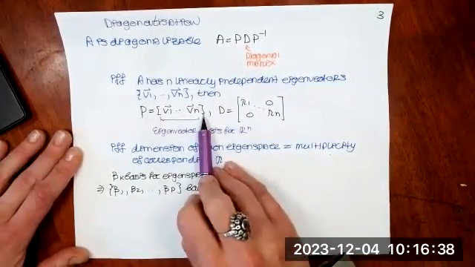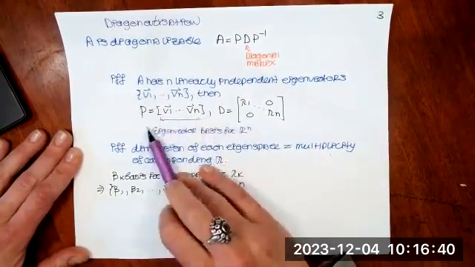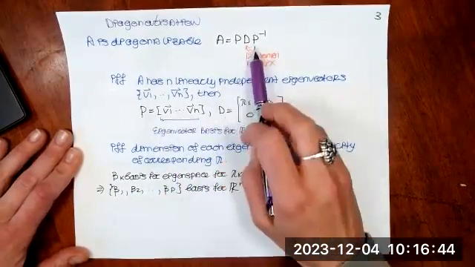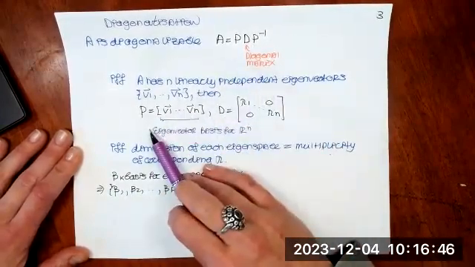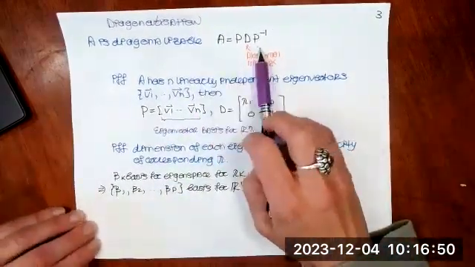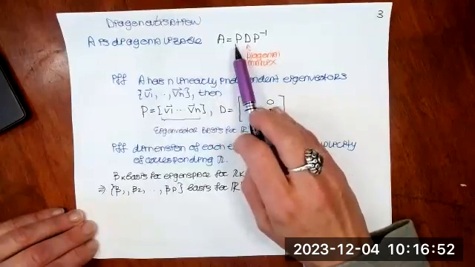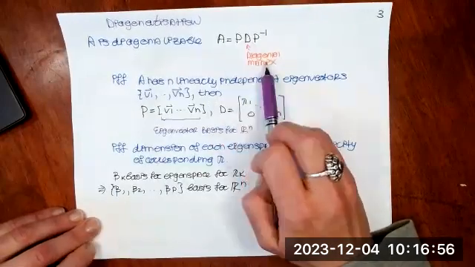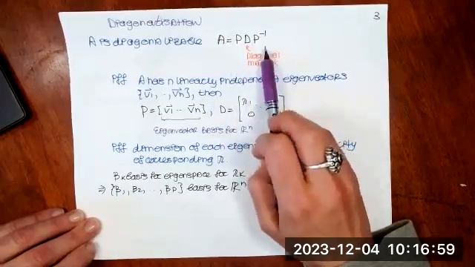I have enough vectors to form my P, and I know by construction that P times D times P inverse, which you also have to find, is going to be equal to my A. So it's a decomposition of A into a matrix of eigenvector basis, a diagonal matrix with eigenvalues, and an inverse of P.